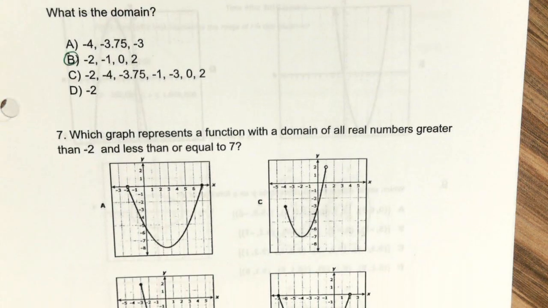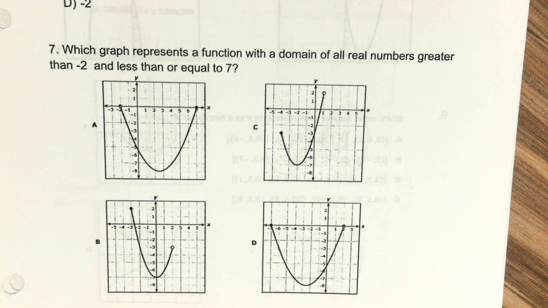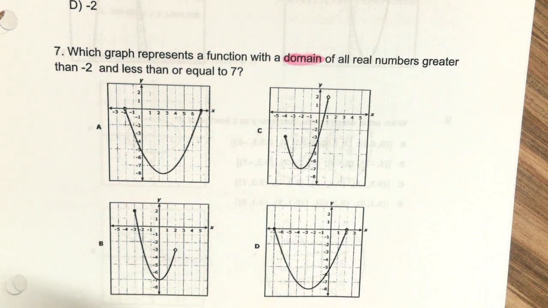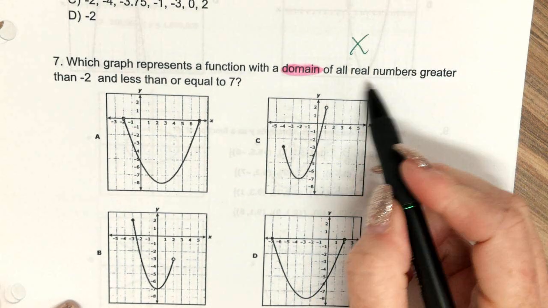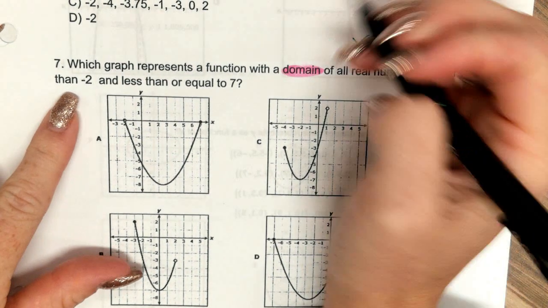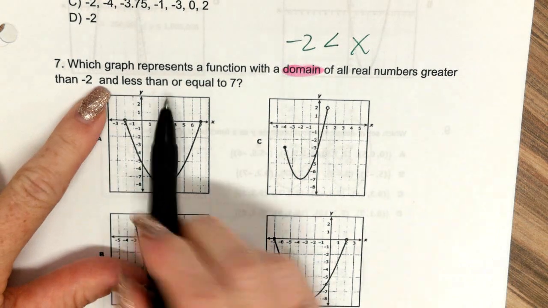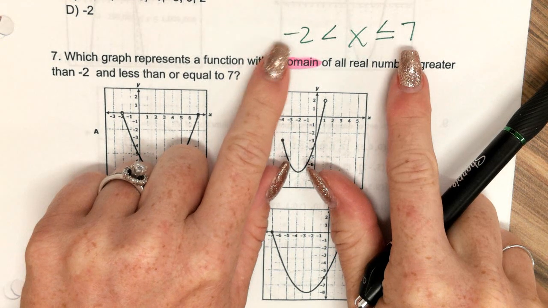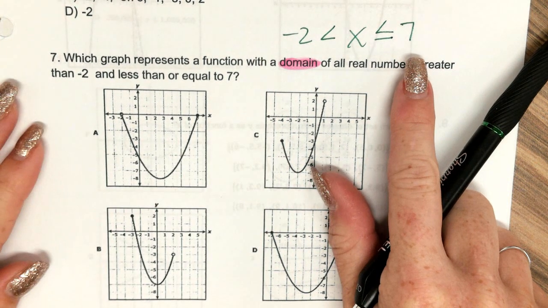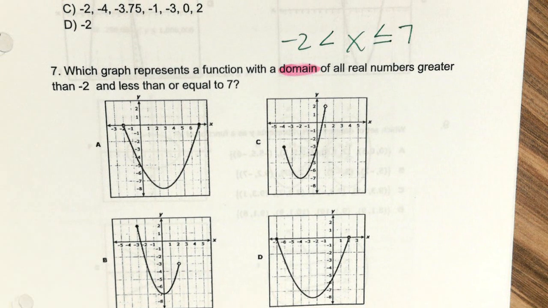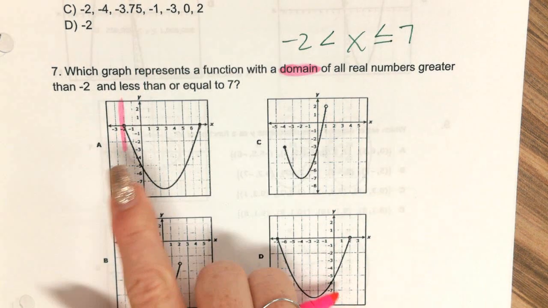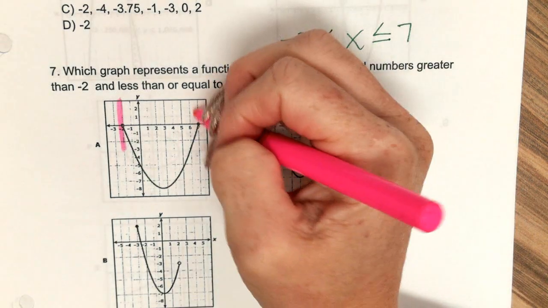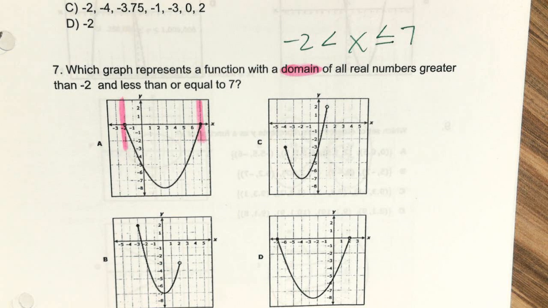Number 7. Which graph represents a function with a domain? What does domain mean? X's. So I'm going to go like this. I'm doing X's. Of all real numbers greater than -2 and less than or equal to 7. So they're just giving you the two numbers to put on this, least to greatest. Okay? All right, so I'm looking for a domain to -2. Is this one good right here? X is greater than -2, but less than or equal to 7. Is that good? Yeah, that's your answer.